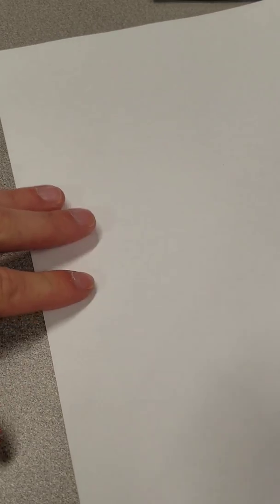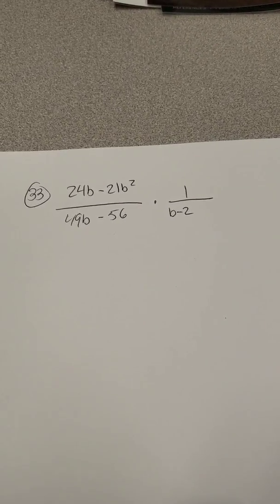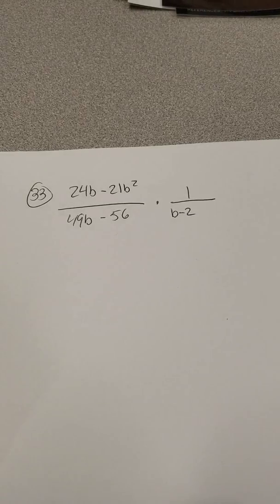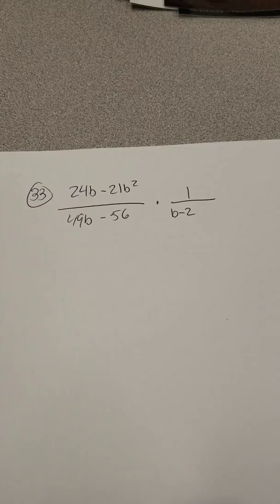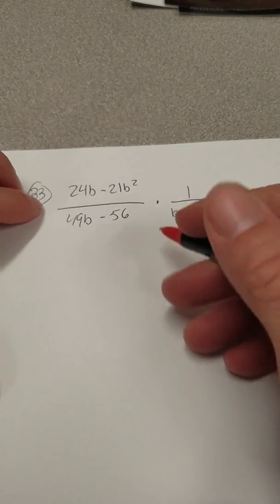33. 33 is a multiplying problem, which means we need to simplify the top, simplify the bottom, and then we can work with it. Remember, anything with 2 terms, factor out GCF. Anything with 3 terms, factor out GCF, but then you're going to have to play X games to do this. Well, this is 2 terms, so we need to factor out a GCF.